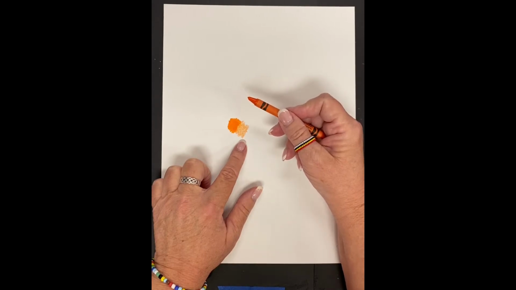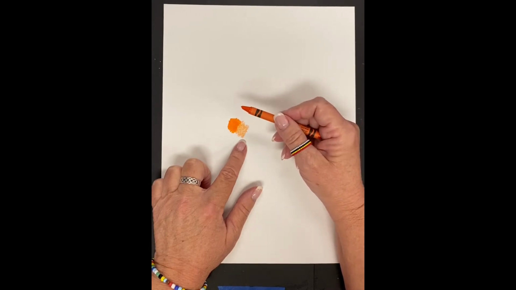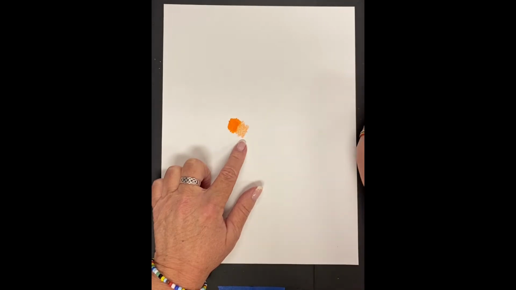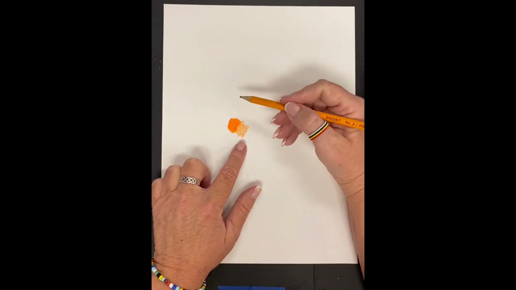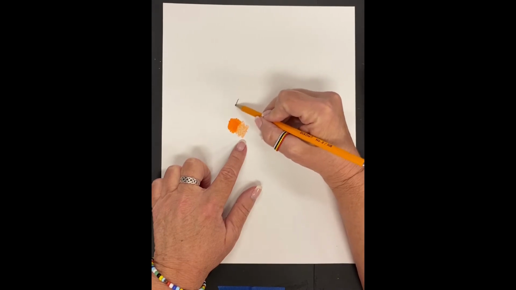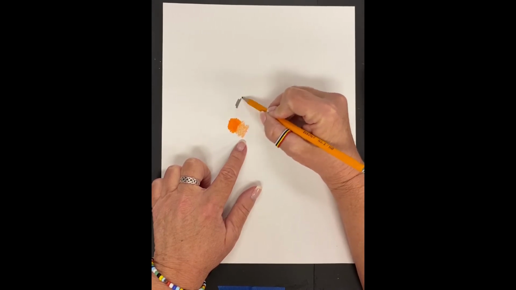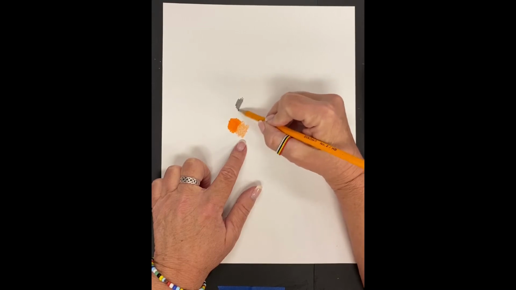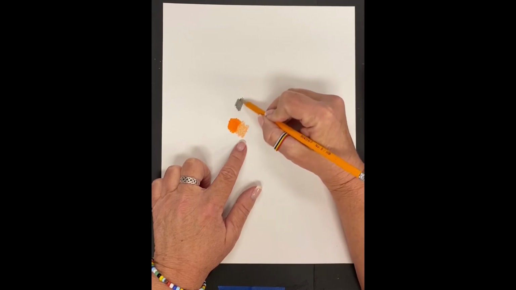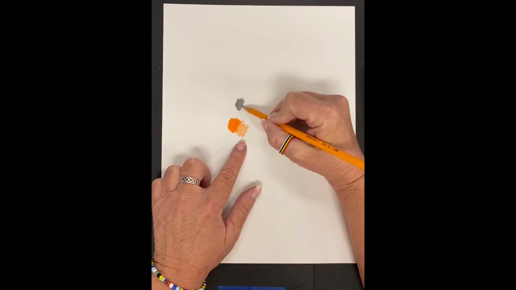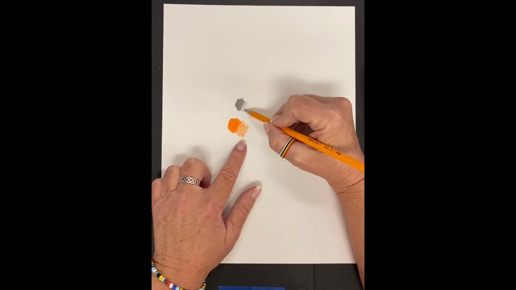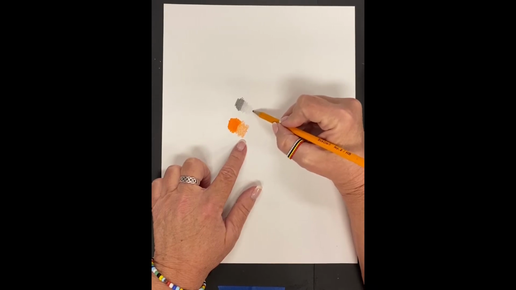Isn't that cool? And you can do that with crayons, and you can do that with color pencils. You can do that with a regular pencil. If all you have is a pencil, and I'm using the side of my lead, not the very top of it. And now I'm gonna lighten up my pressure. And I can go really light. Until it fades off into nothing.